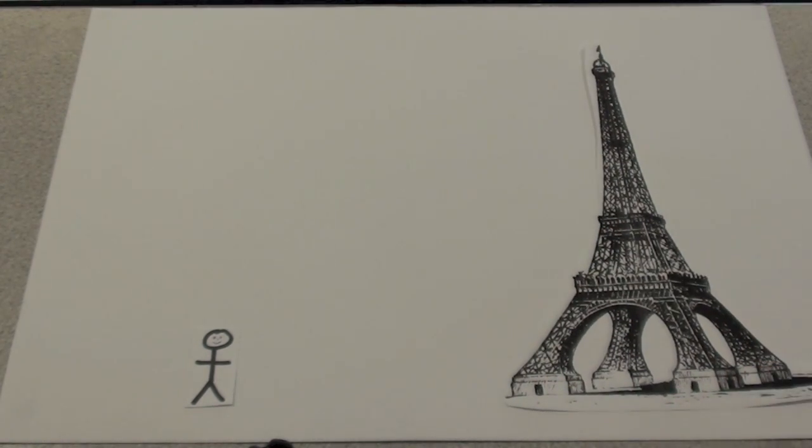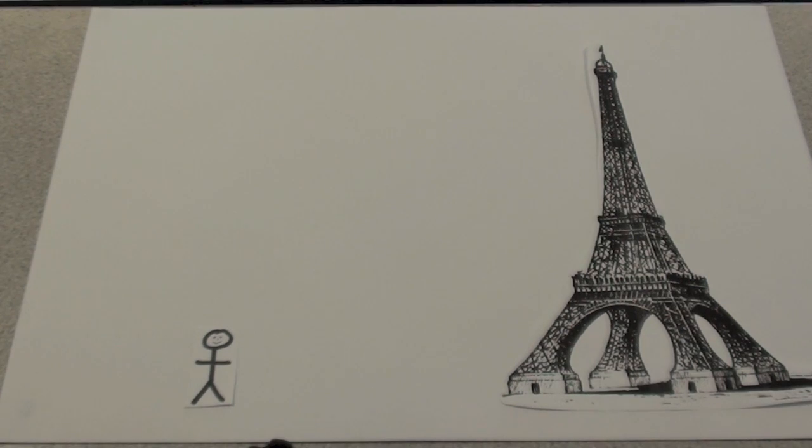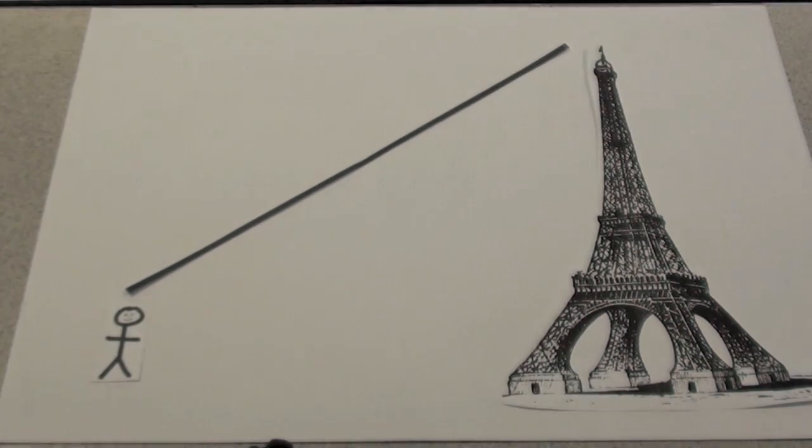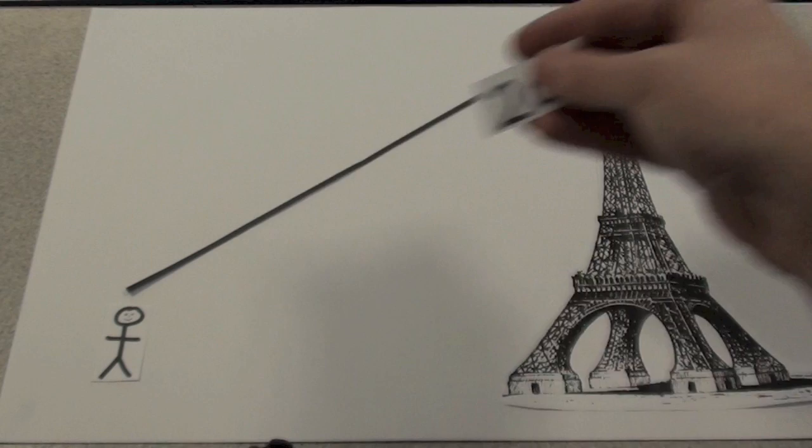Today we're going to be looking at trigonometry and finding the sides of right-angled triangles. Meet Monsieur Mathematique. He wishes to find out how tall the Eiffel Tower is. However, he can't dangle a tape measure from the top of it, so instead he has to find some other way. He's going to measure the angle from him to the top of the Eiffel Tower.